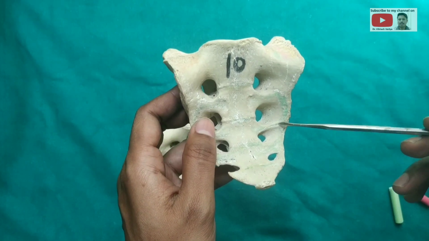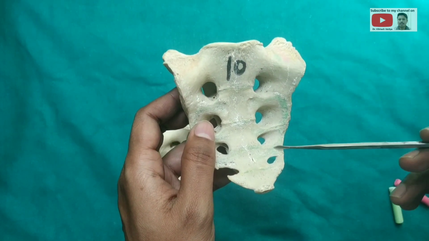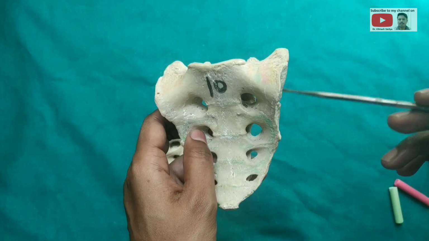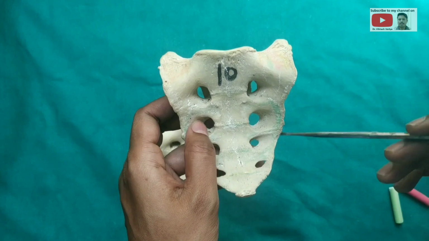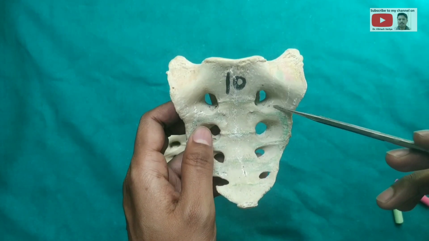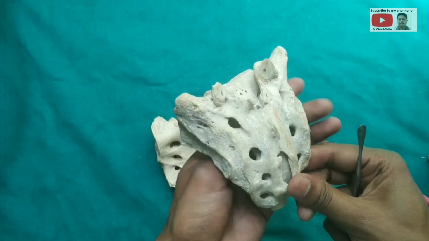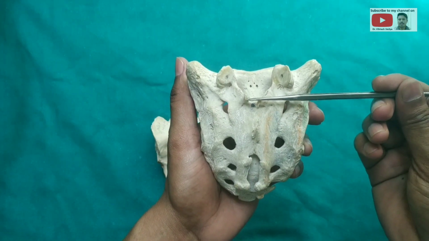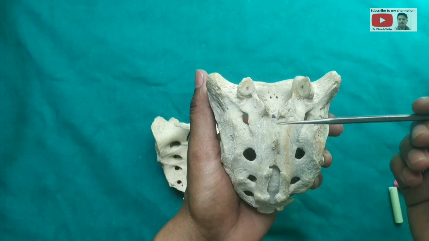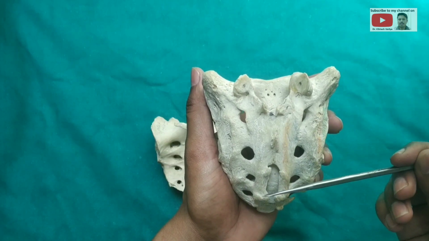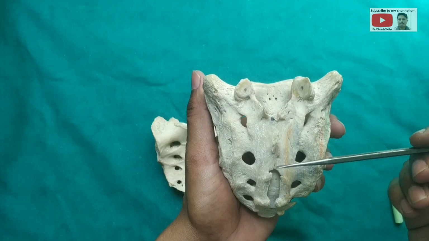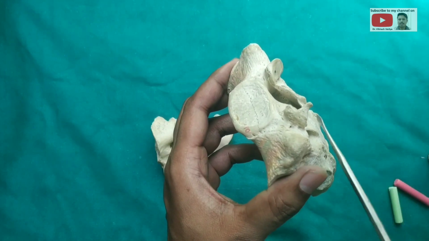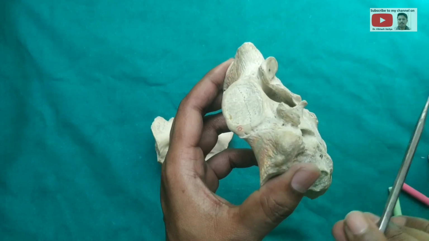So here this costal element unites with each other and with this transverse process, and together they form the lateral mass of the sacrum. Now after the pelvic surface, on the other side you can appreciate the dorsal surface. As we have already discussed, the dorsal surface of the sacrum is rough, irregular and convex, and it is directed backward and upwards.